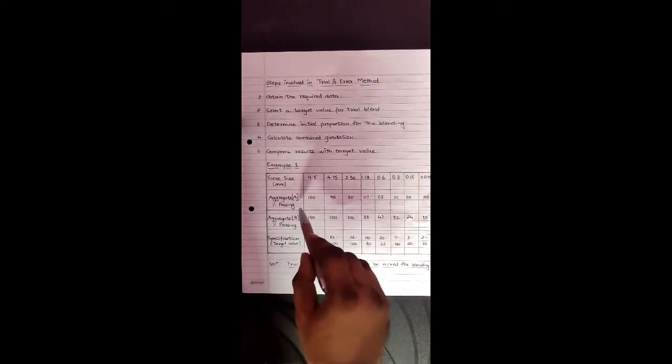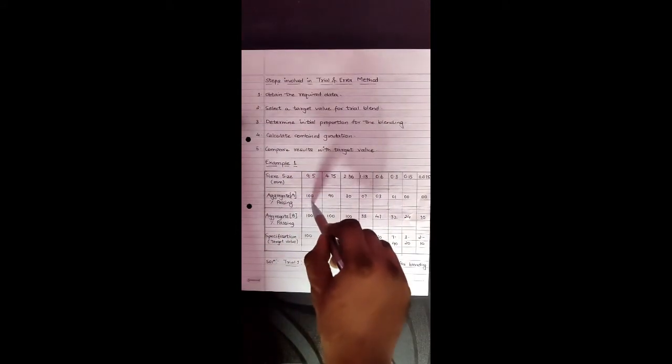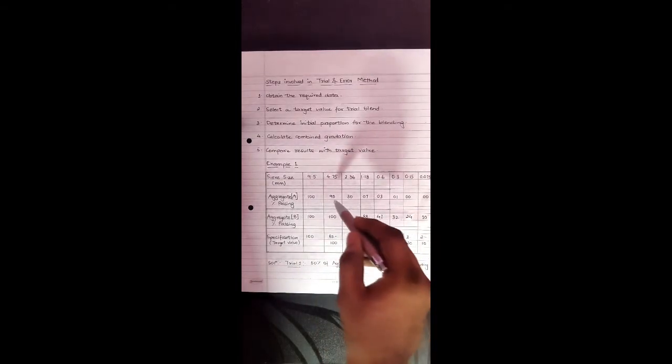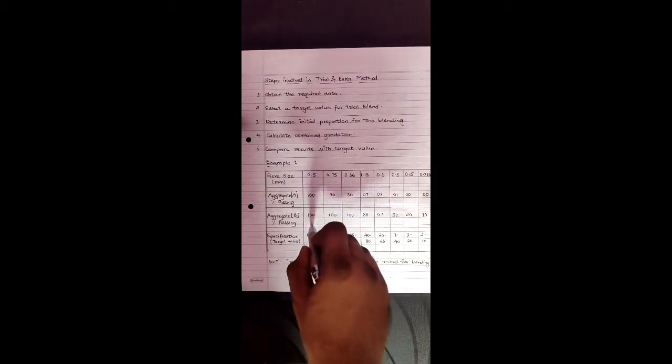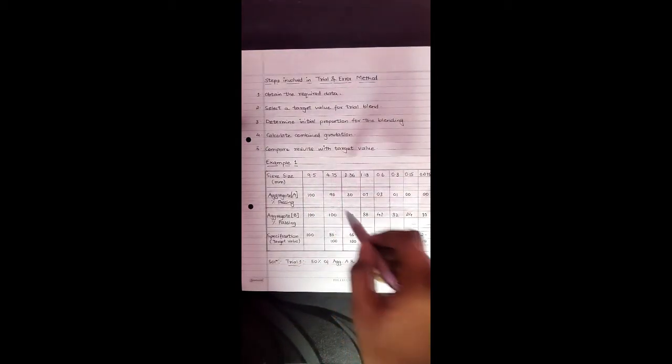For aggregate A, at 9.5 mm it is 100% passing, at 4.75 mm 90% passing, and so on. Similarly for source B, the percentage passing is given for 9.5 mm, 4.75 mm and so on. This data is available with us.